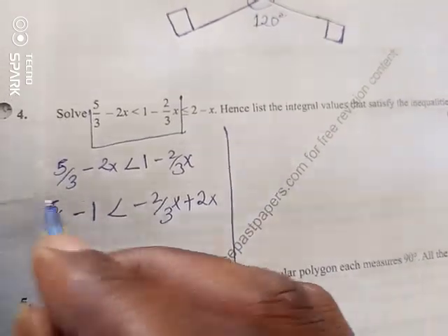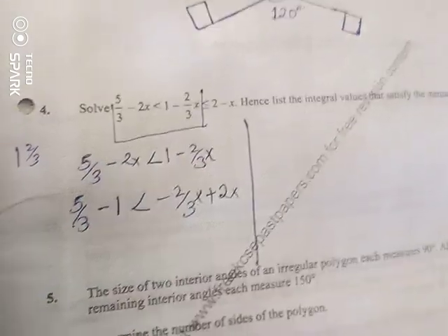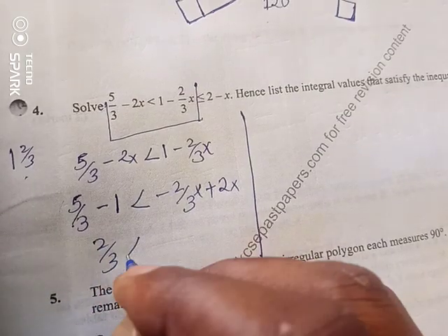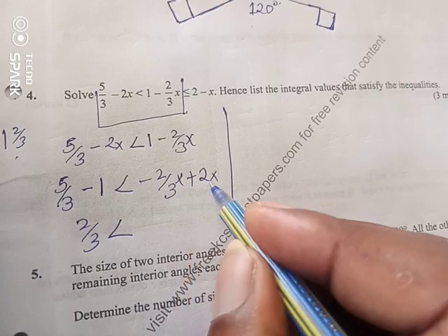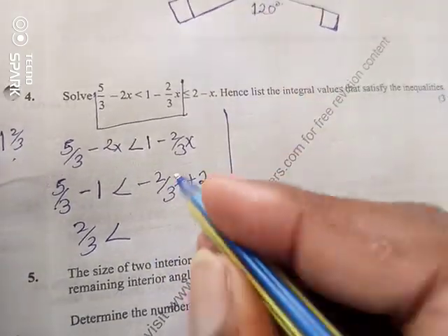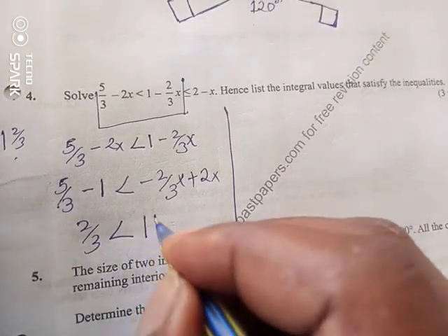When we work this out, remember 5 over 3 minus 1 is 2 over 3. Maintain the sign, guys. Maintain the sign. Then on the other side, our whole number 2 minus 2 over 3, we shall remain with 1 and a third x.